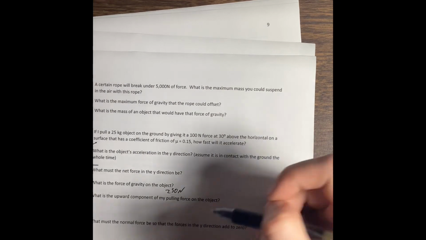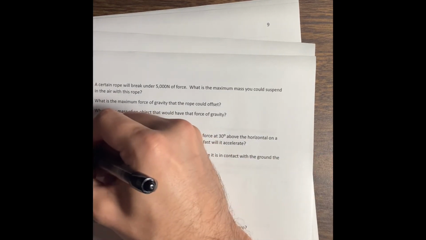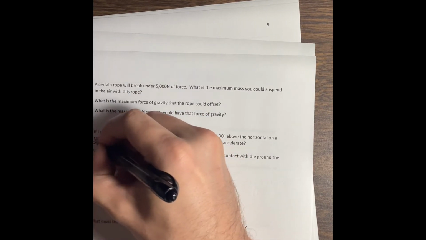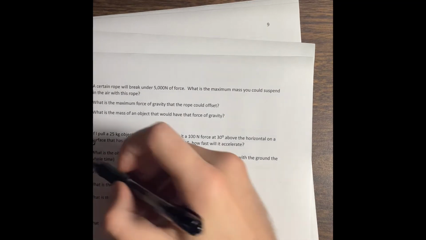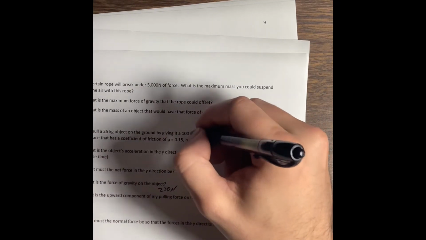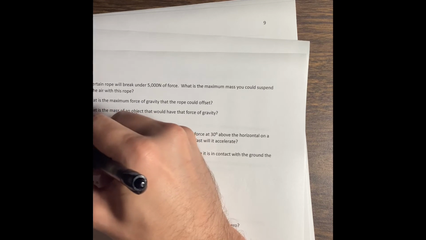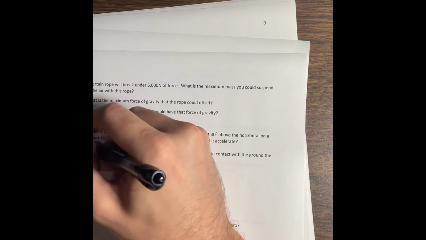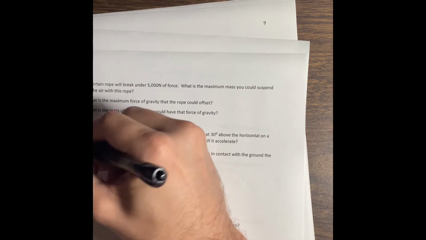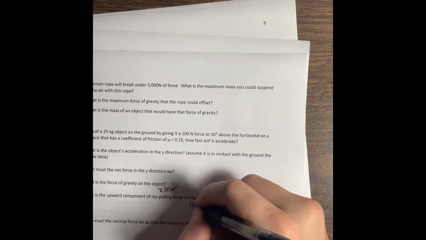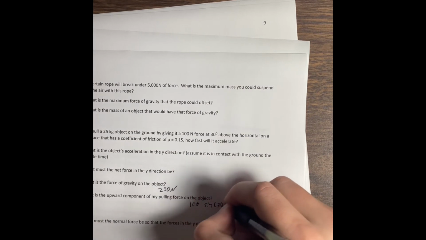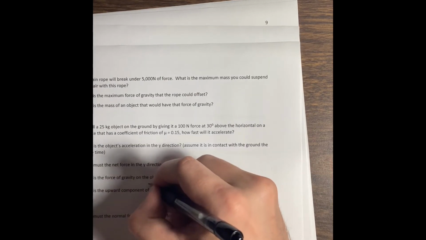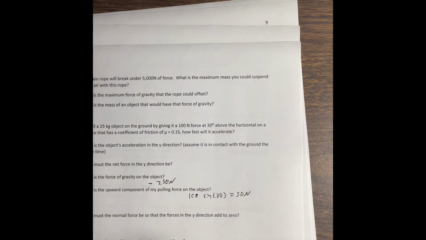What is the upward component of my pulling force? Another component in my vertical direction is this part of me pulling on it. So I've got an upward portion of my pulling force and a sideways portion of it. The upward portion of my pulling force would be 100 times, if this is 30 degrees here, the upward portion is going to be opposite of 30. So that would be 100 times the sine of 30. That's going to be 50 newtons in the upwards direction. I can think of the gravity as a negative 250 newtons because it's pushing downward. This would be 50 newtons.